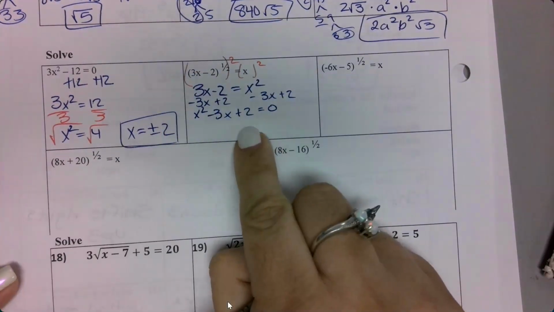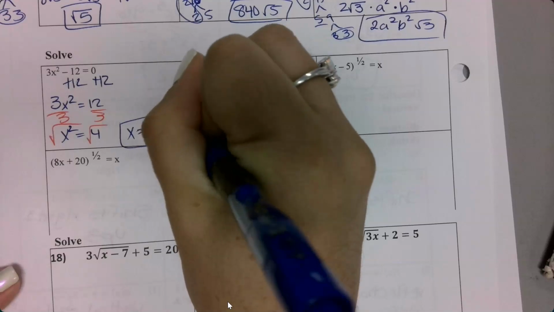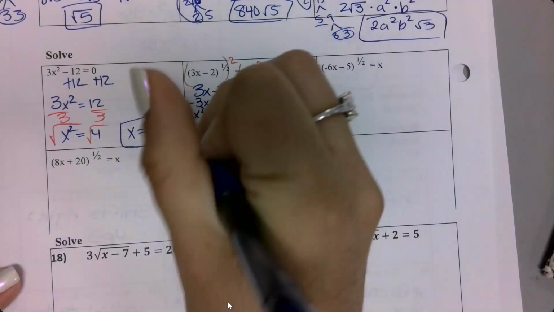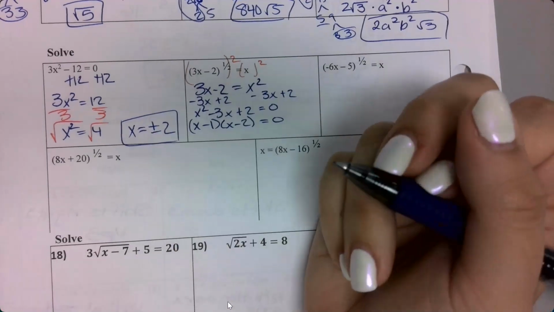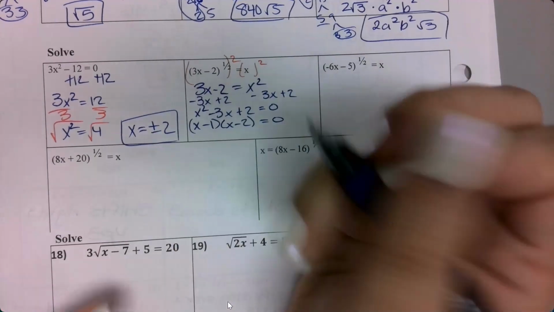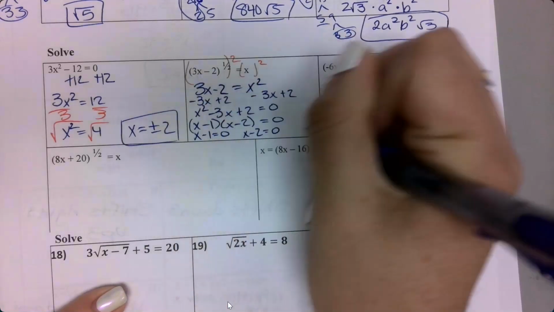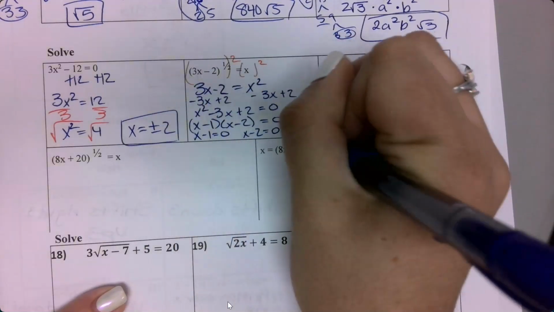I'm looking for what multiplies to 2 and adds to negative 3. That's x minus 1, x minus 2 equals 0. Take my factors and set them equal to 0 using the zero product property. Which gets me x equals 1, x equals 2.